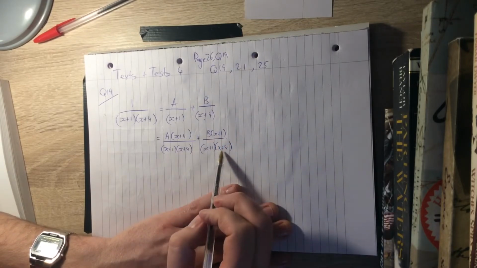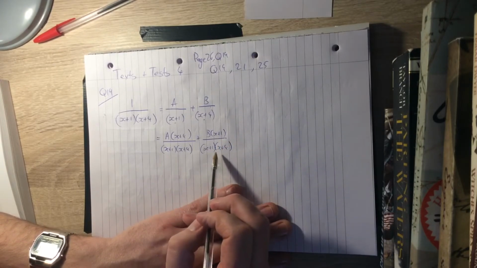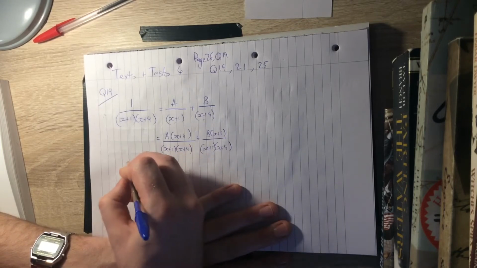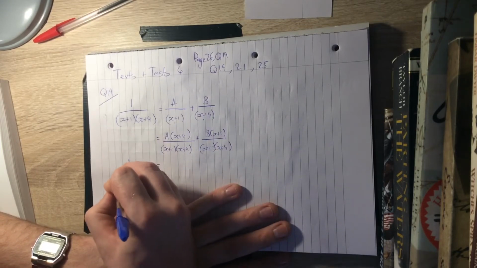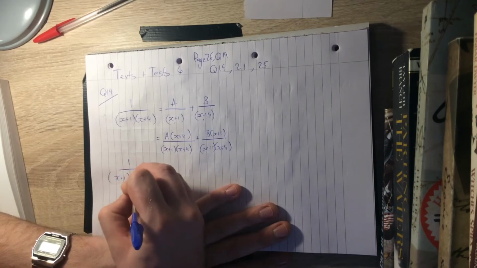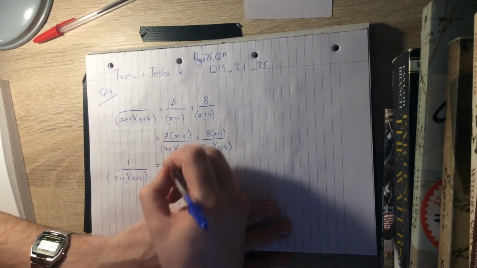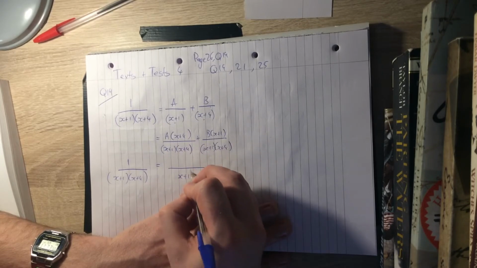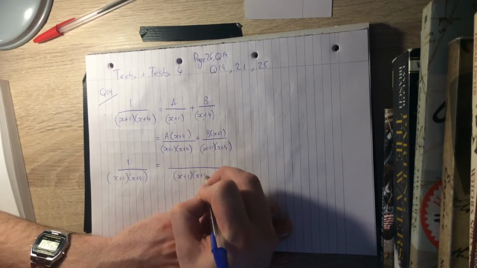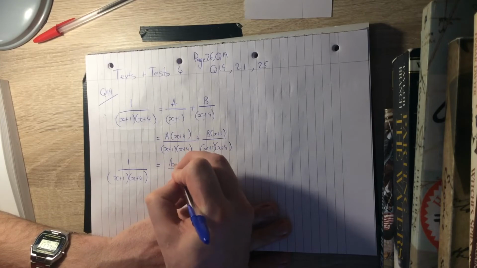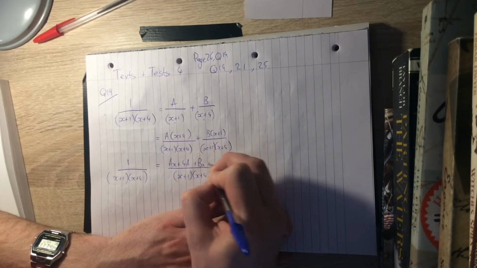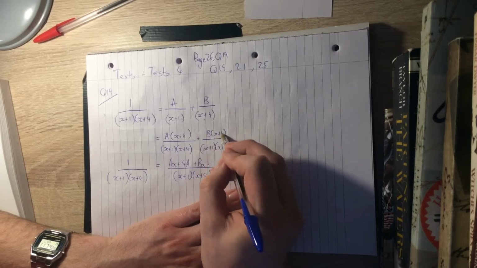And now we have the same denominator, so we can put these together. We can say 1 over x plus 1 times x plus 4 needs to equal this whole thing over x plus 1 times x plus 4. So that's going to be ax plus 4a plus bx plus b.